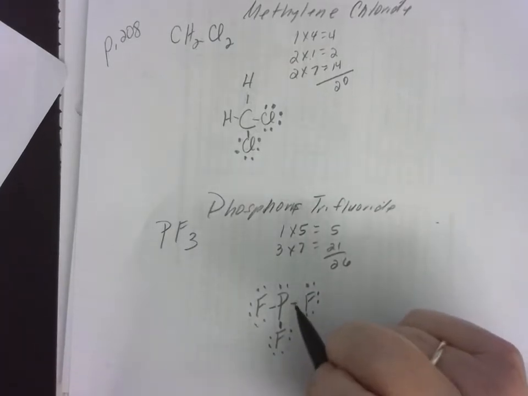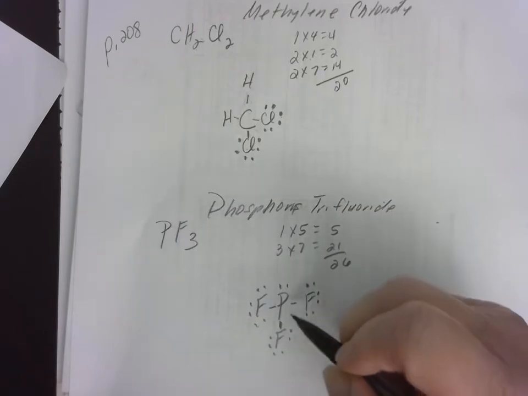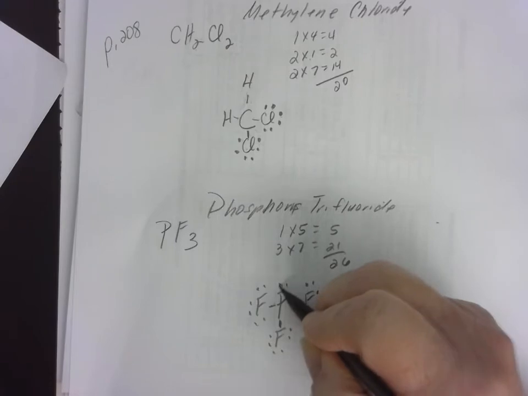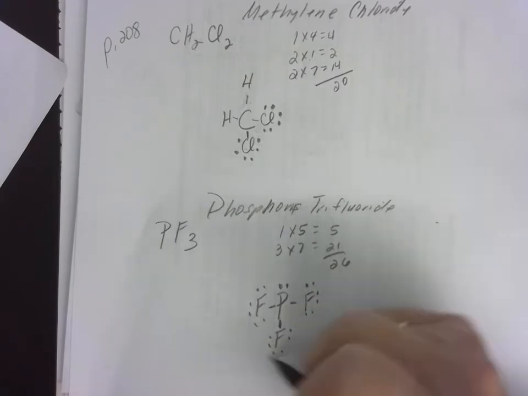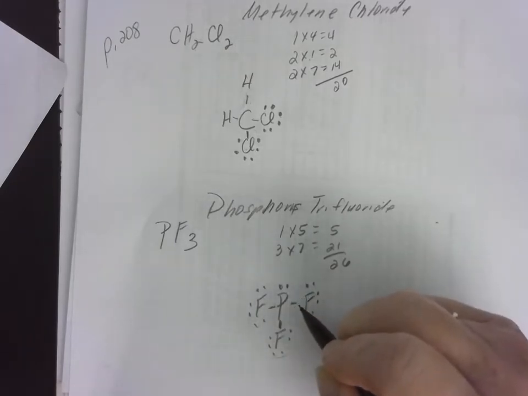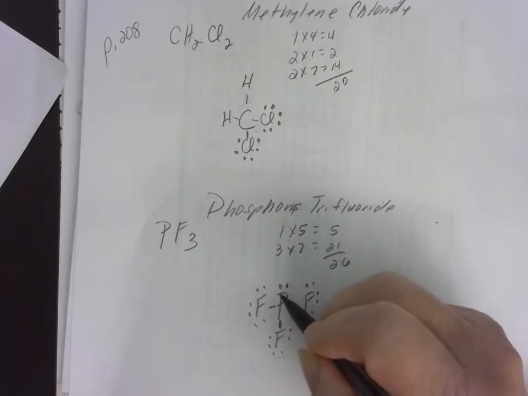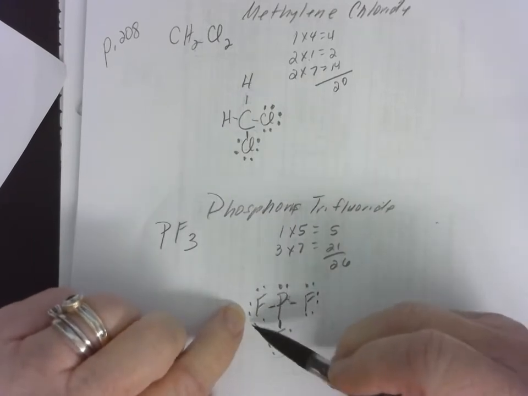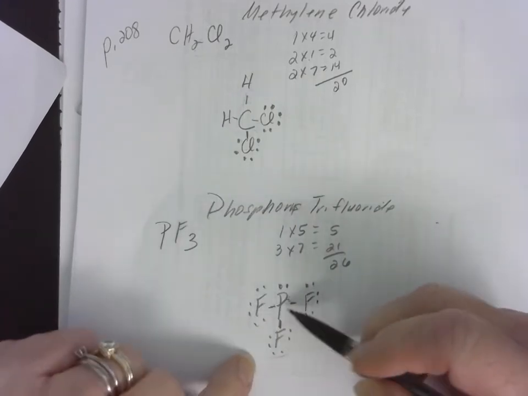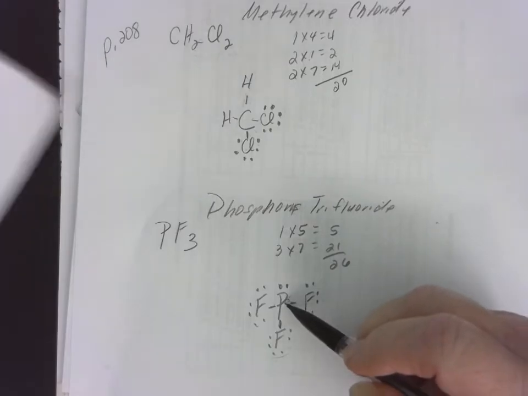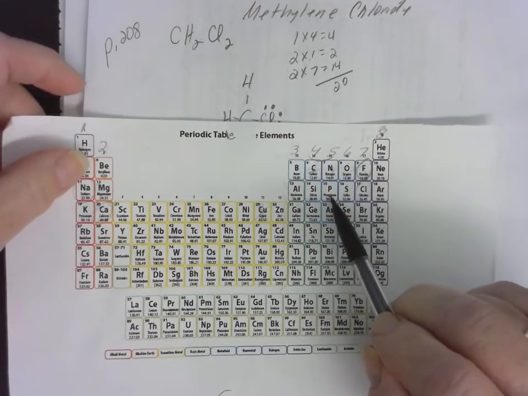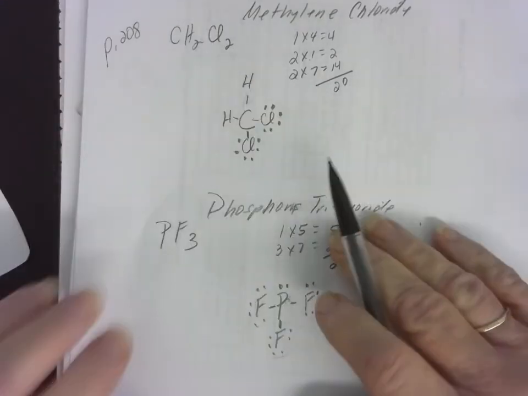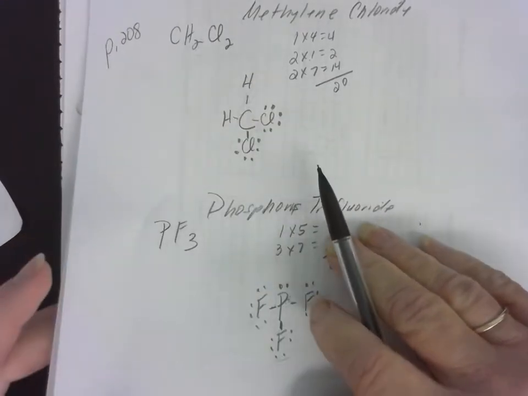So we have 26. So we could have done it the other way. We could have satisfied phosphorus because it's in the middle. We could have given it 2, 4, 6, 8, and then distributed the others around it. That would have been perfectly okay to do it that way, to satisfy the central atom first. And you can see the fluorines have more unshared pairs than the phosphorus, because phosphorus is to the left and down from fluorine, so it's not going to hog the electrons like fluorine does. Okay, so now going on to the next page.